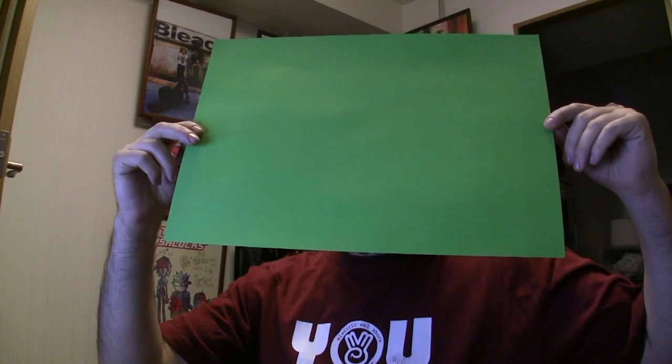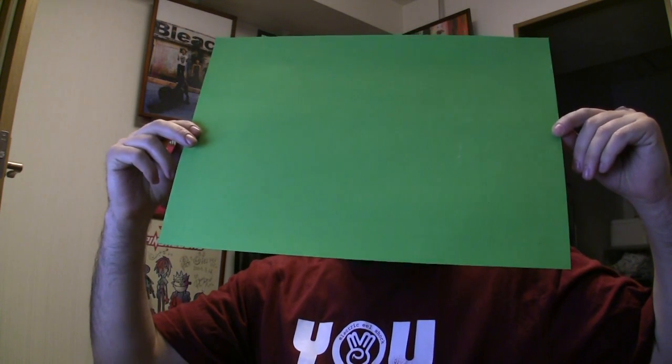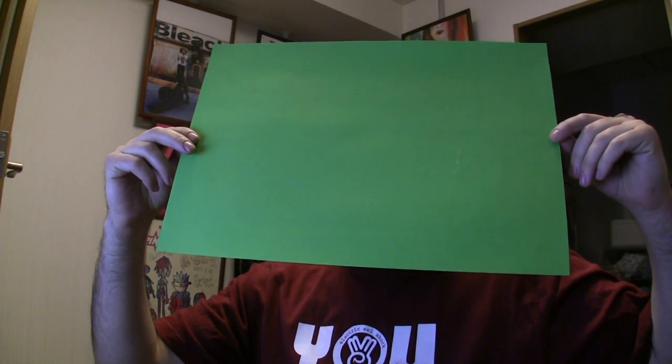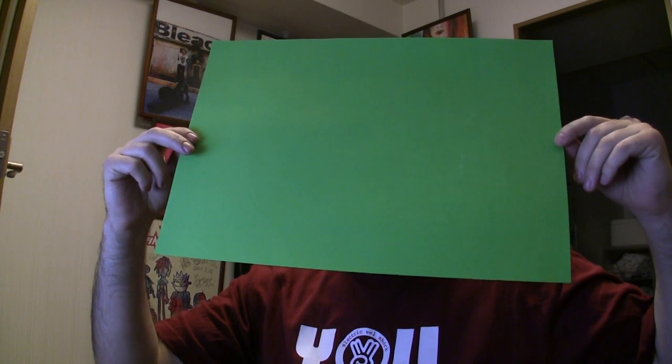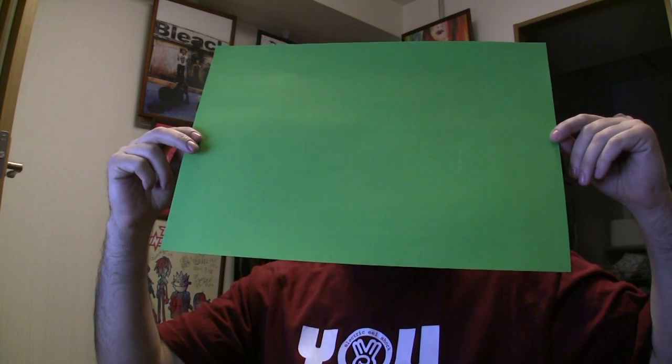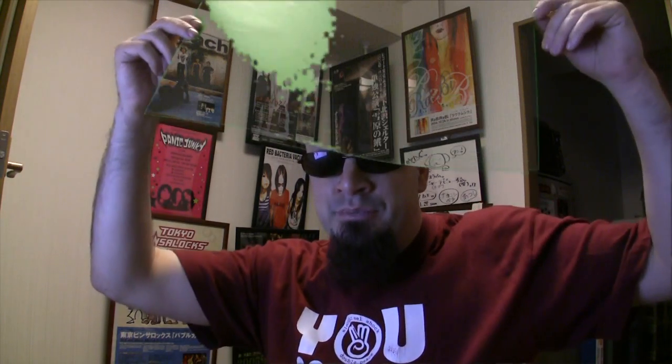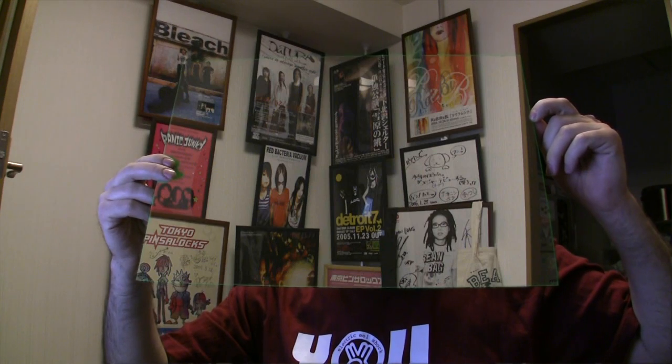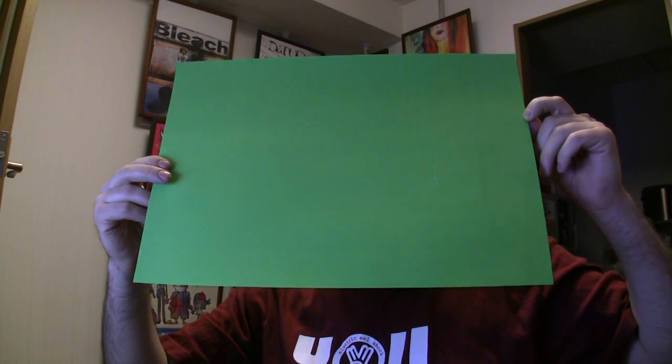See this green piece of paper? I'm going to hold it in front of my face, and then on the count of 3 I'm going to make it disappear. 1, 2, 3. Boom. And on the count of 3, well, see that? Actually, when I move it up, the lighting might change, so it might look funny. But I'm going to move it back in front of my face. 1, 2, 3. Boom. And it's back.